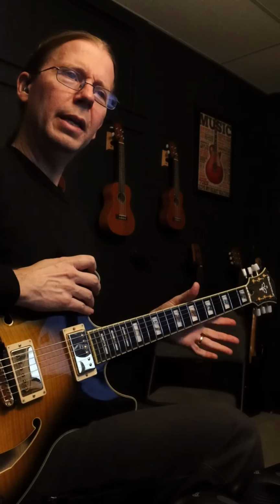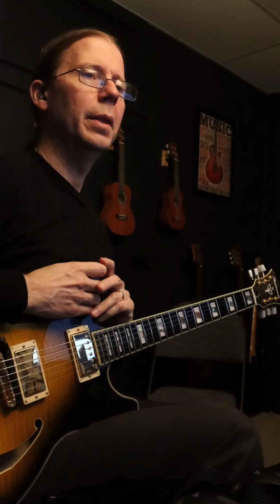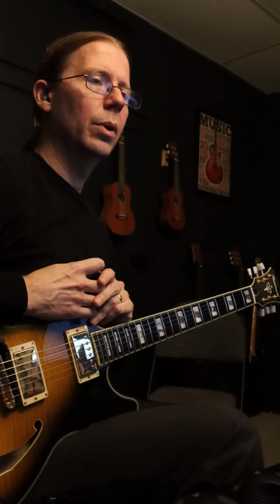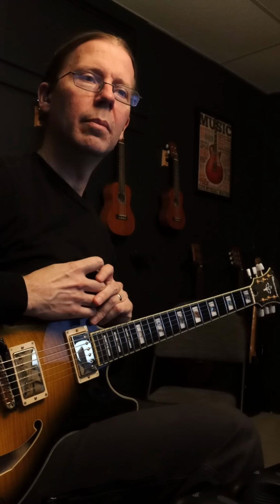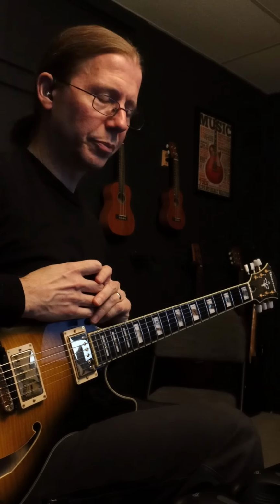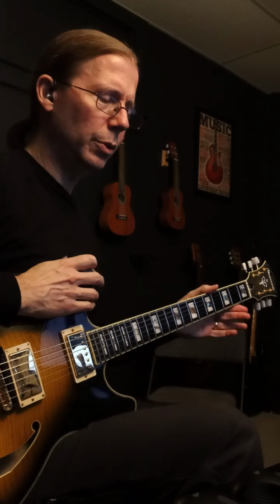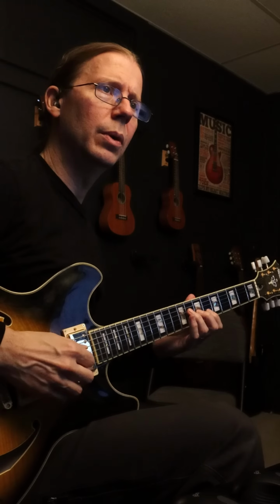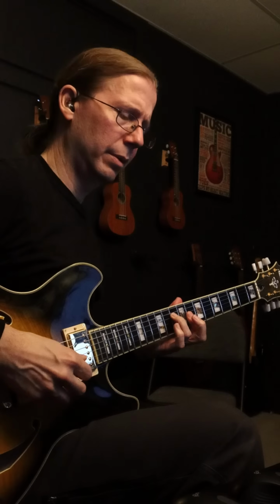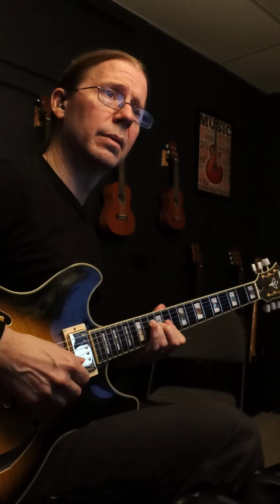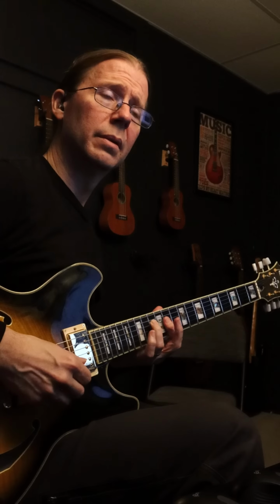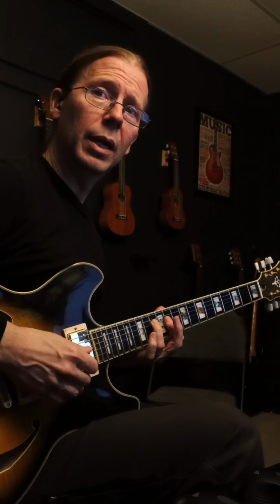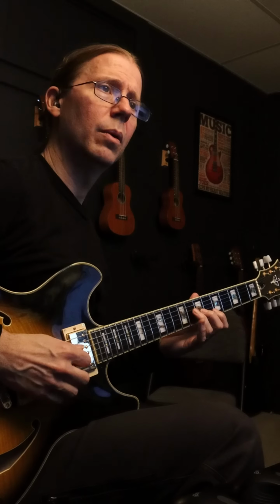Okay, so try that little walk up and hear how the tensions work on that particular chord with the B flat. You can keep it super simple. Do the simple triads there with this.